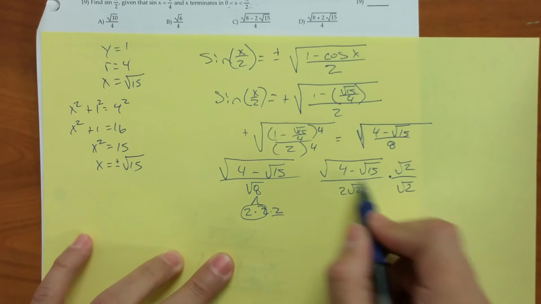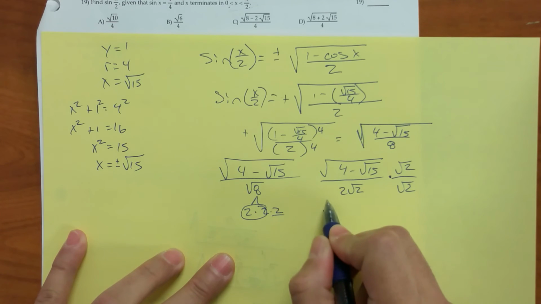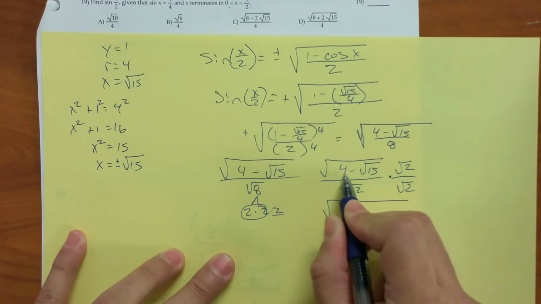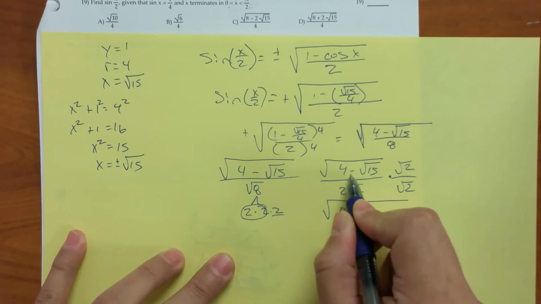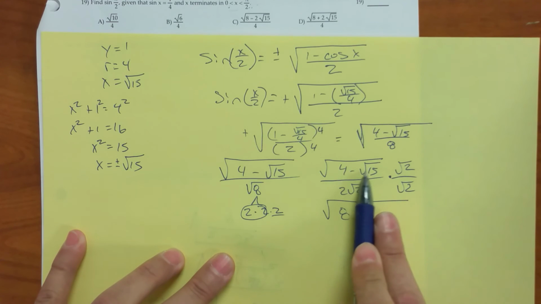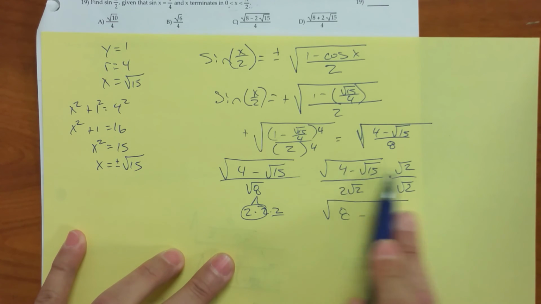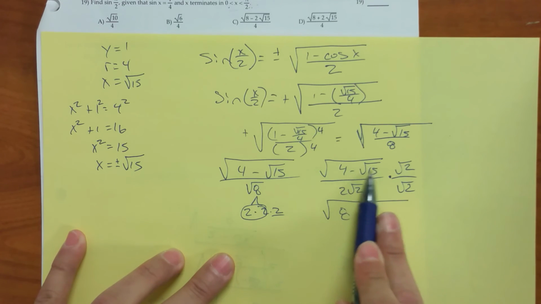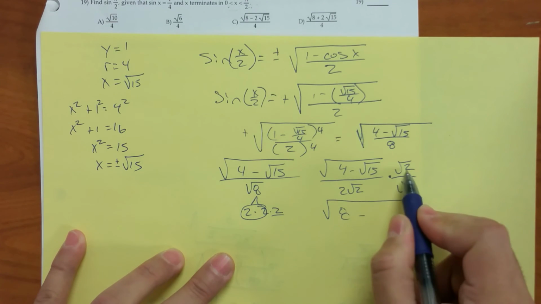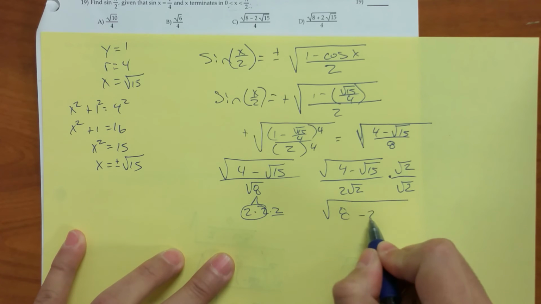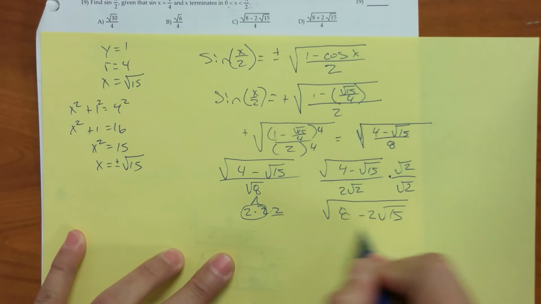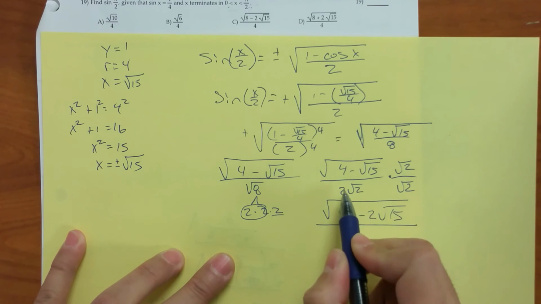So this is going to give me, inside the square root, 4 times 2 is 8 minus, now, because this is only referring to here, I'm multiplying only the 2 part, because like I said, this is like a fourth root. So this number would go in front. So I'd get 2 square root of 15 all over.